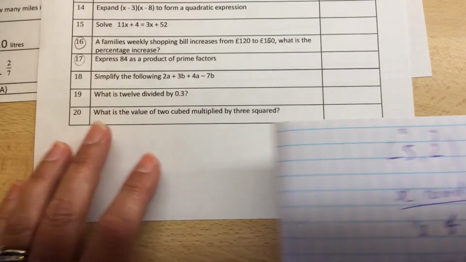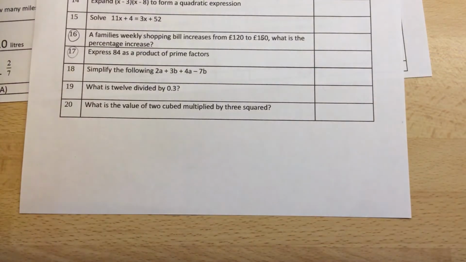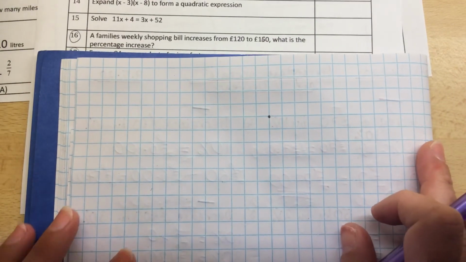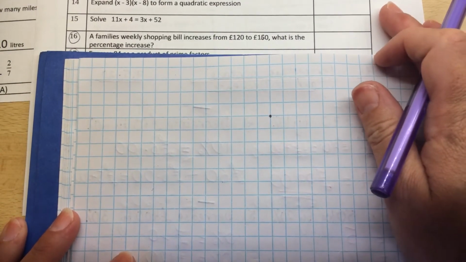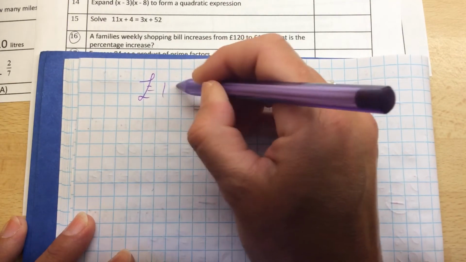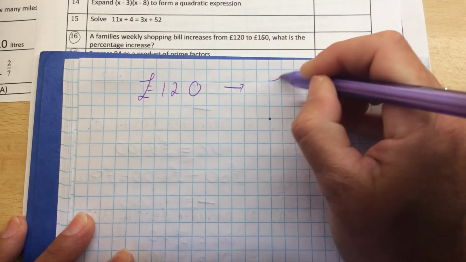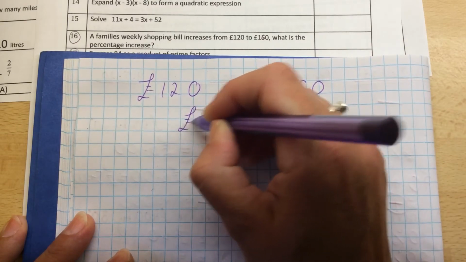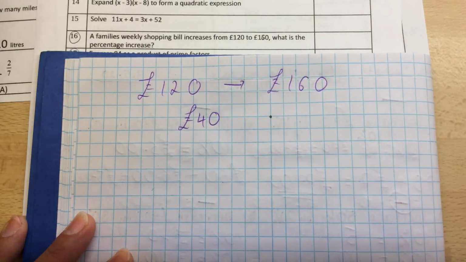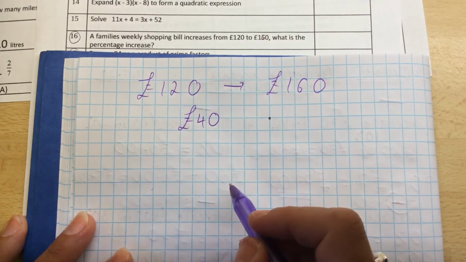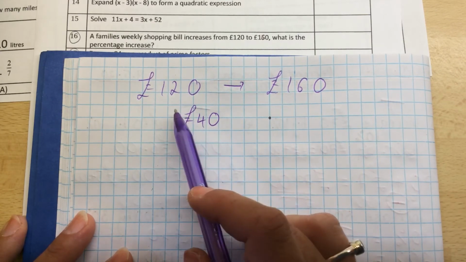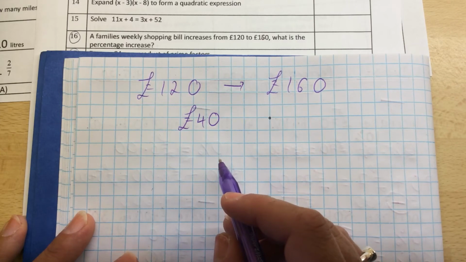Question 16 is next. A family's weekly shopping bill increases from £120 to £160. What is the percentage increase? So from 120 to 160, we can see it's £40. Now, if we're trying to find the percentage, we want the percentage of 40 out of 120.